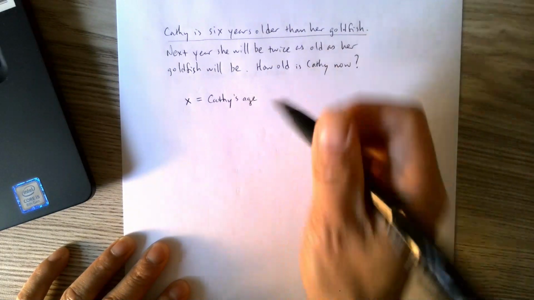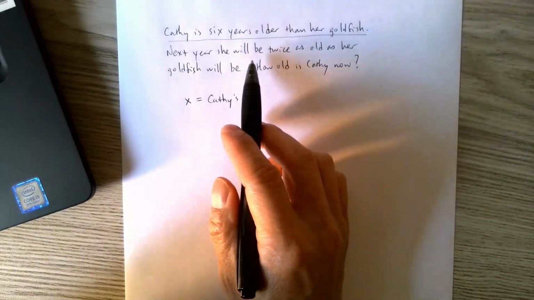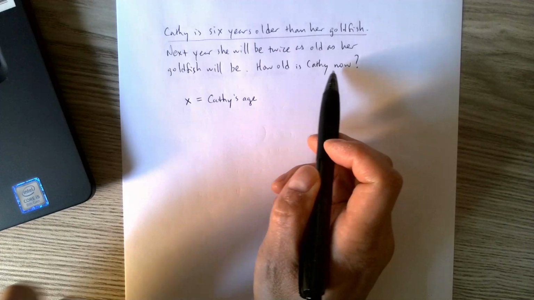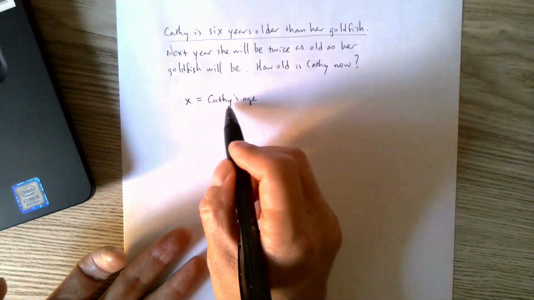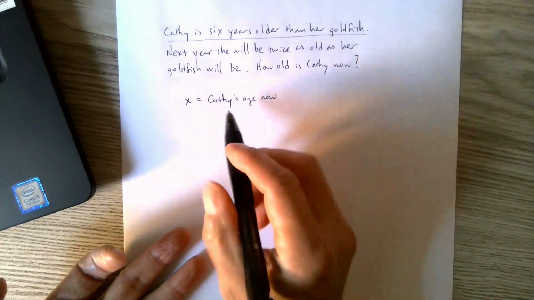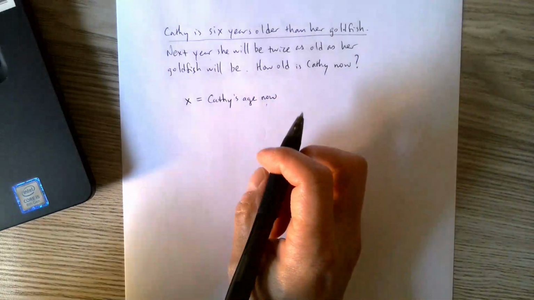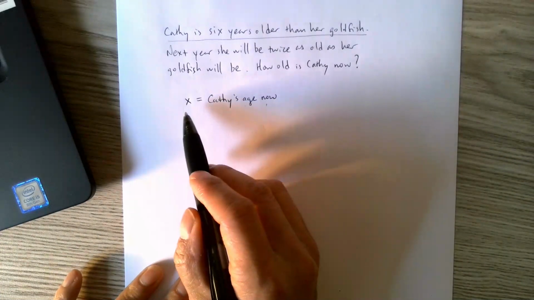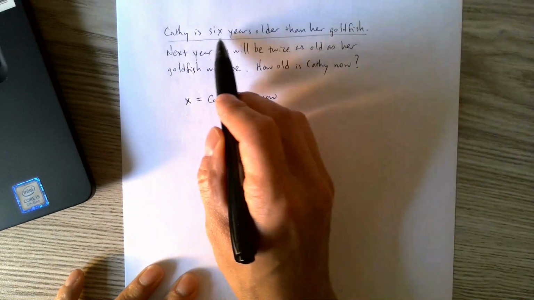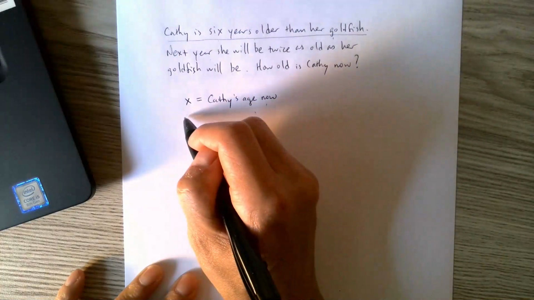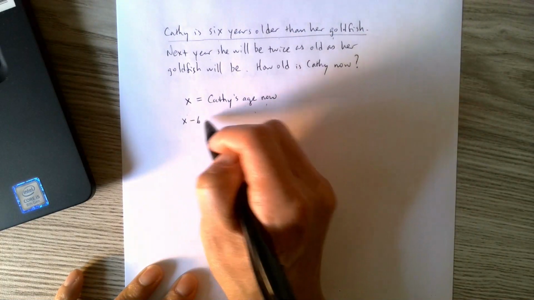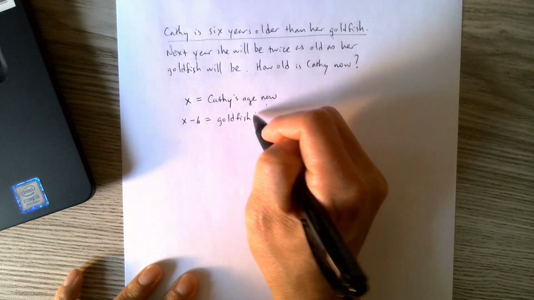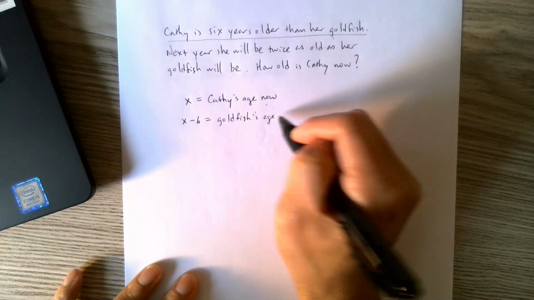And if you notice, in this problem they're talking about ages now. Sometimes they're talking about ages next year. So I'm going to be specific here and say X stands for Kathy's age now, not to be confused with next year. So if this is Kathy's age now, and she's 6 years older than her goldfish, that means X minus 6 is the goldfish's age now.